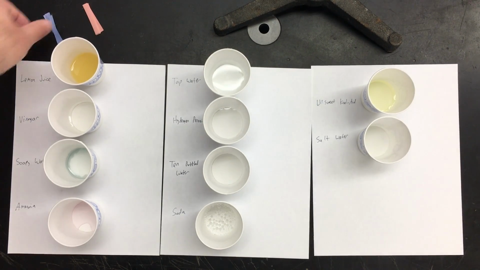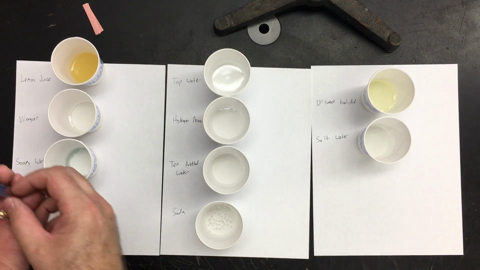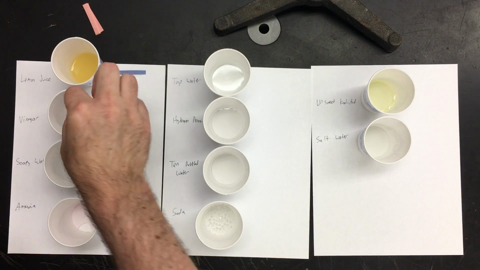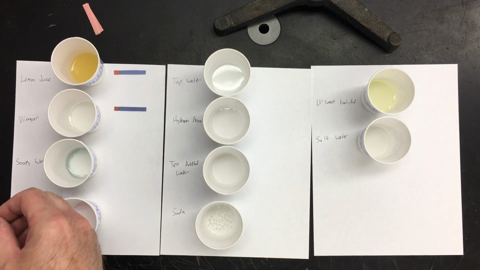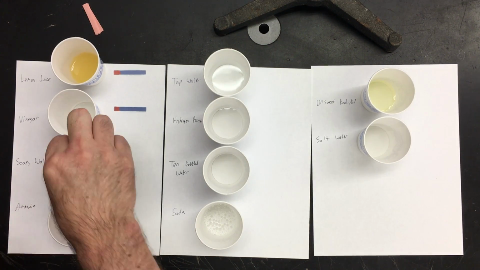Okay, here are the different chemicals with the names listed, and they're in order in the lab. First I'll do blue litmus paper, dip it in and set it aside. That would be disgusting. And anytime the litmus paper changes from blue to red, it must be an acid.